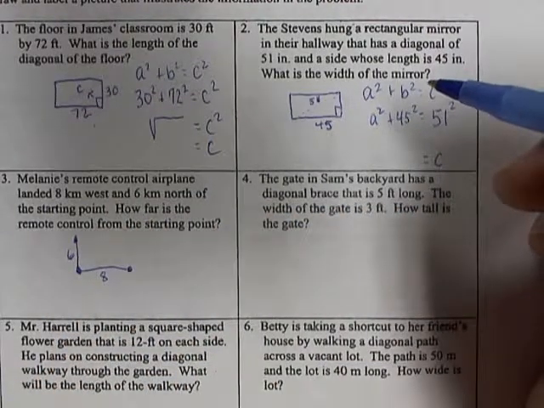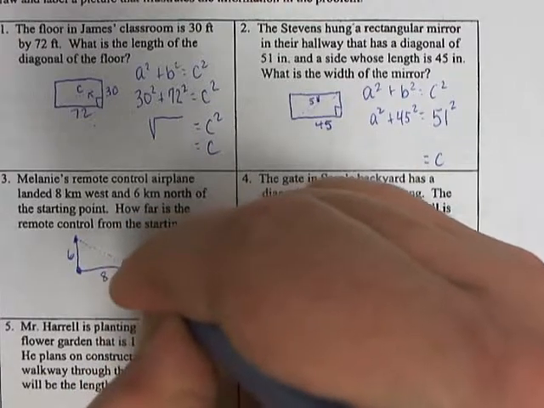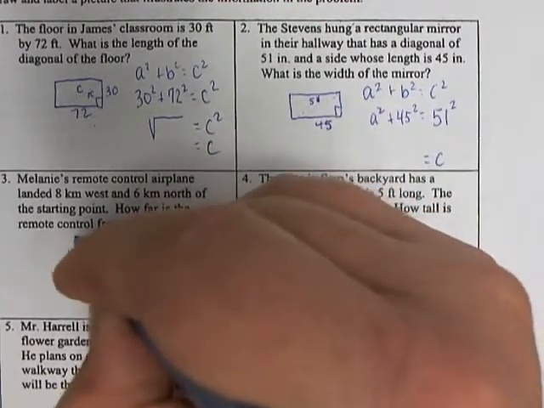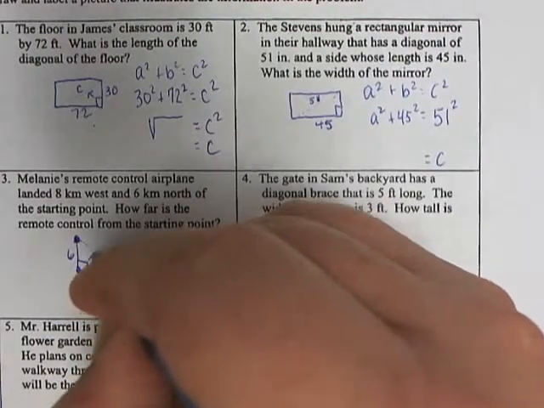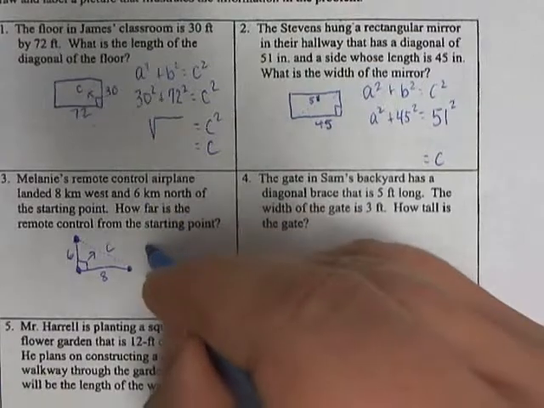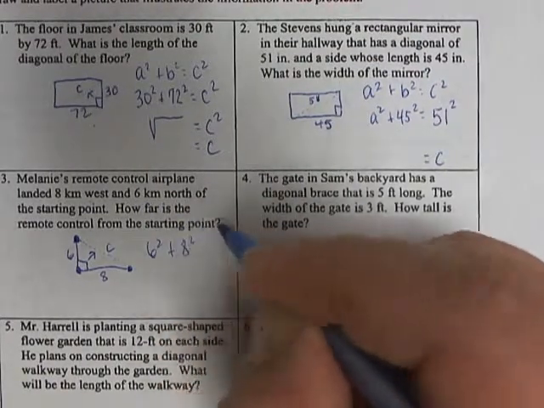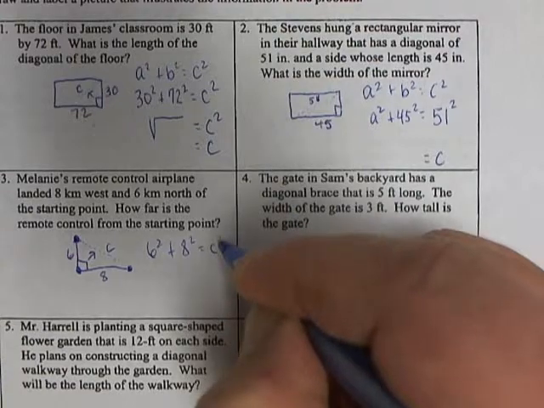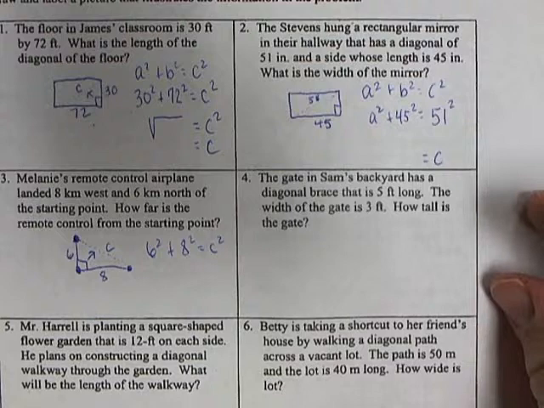How far is the remote control from the starting point? So we're trying to find this measurement, which is the hypotenuse, because it's opposite the right angle. So you're going to square 6, square 8, add the two numbers together, and then take the square root to find your answer.